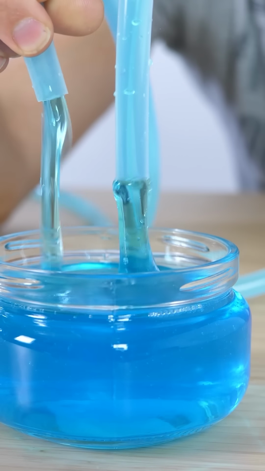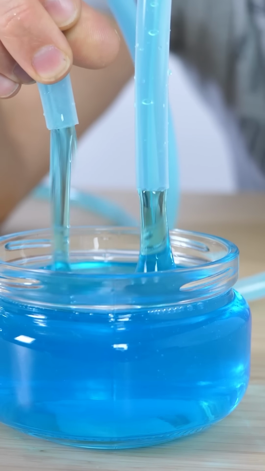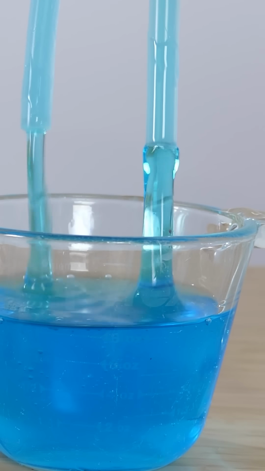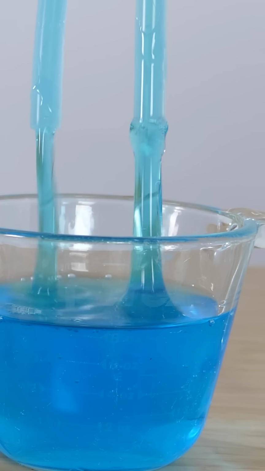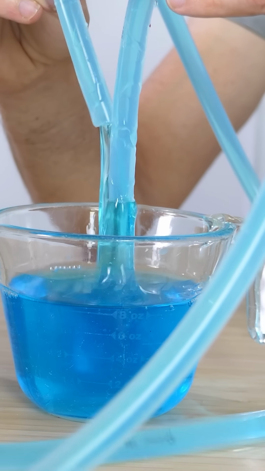This tube is sucking up the liquid, and this tube is putting it back in after it goes through this peristaltic pump. I can lift it way above the surface and it just keeps pumping like normal. How is this possible? The reason this is happening is because I'm using a special liquid here.